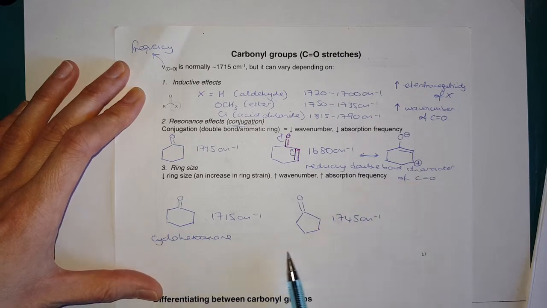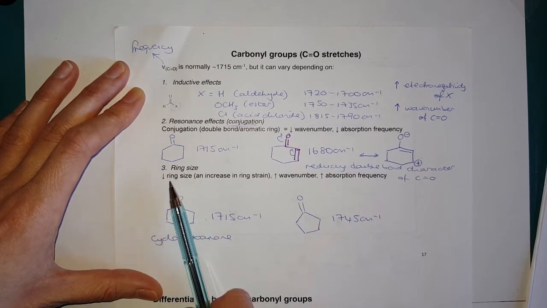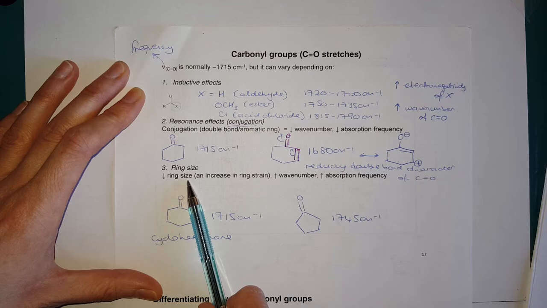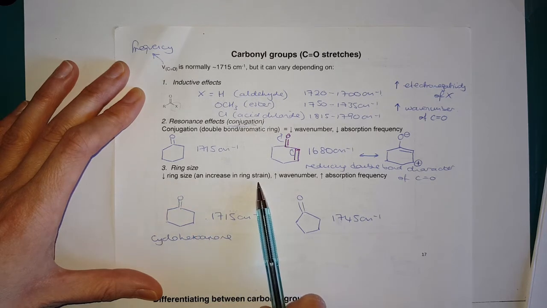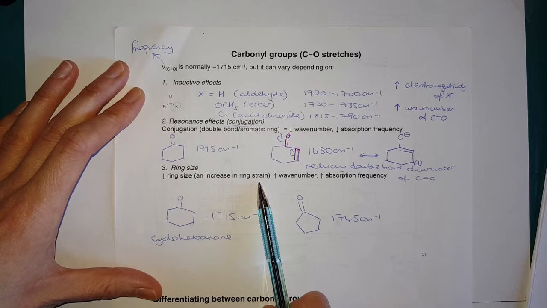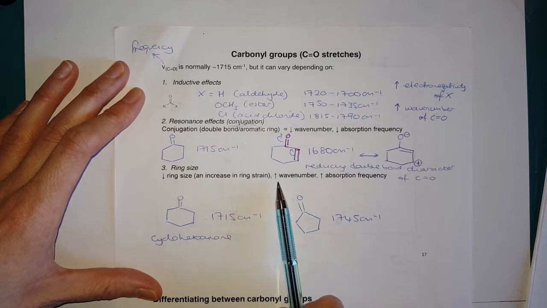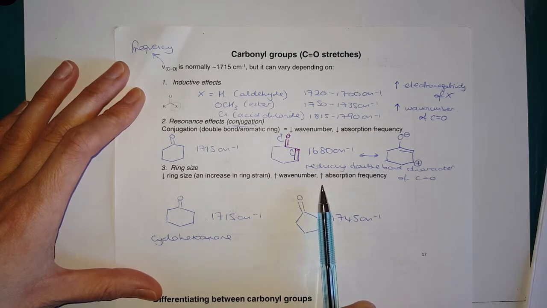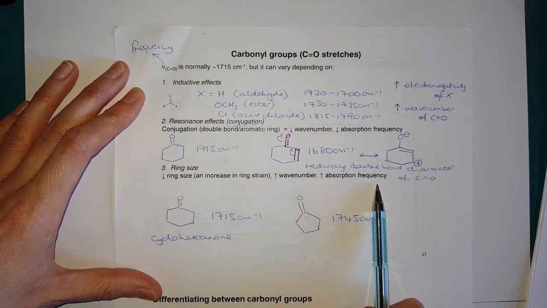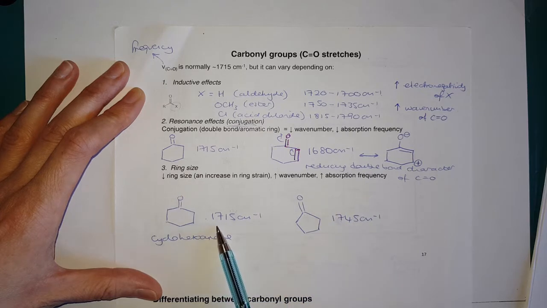What also affects carbonyl frequency is ring size. So as our ring size decreases, we see an increase in the strain of the ring, and we look a bit more at ring strain in second year, and that results in an increase in wave number, which corresponds to an increase in the frequency of infrared radiation being absorbed by the molecule. So in a 6-membered ring we see a carbonyl stretch about 1715 wave numbers, but if we reduce the size of the ring, that wave number increases by about 30 wave numbers.